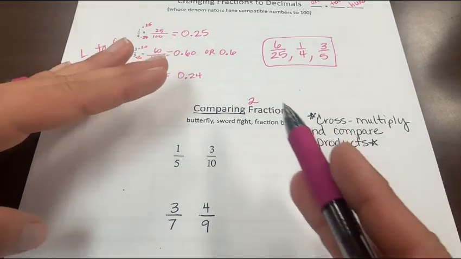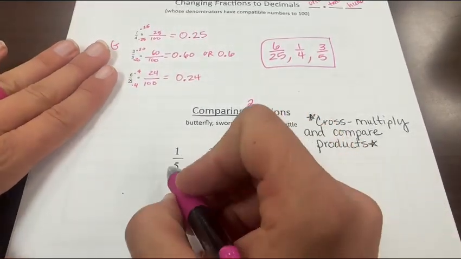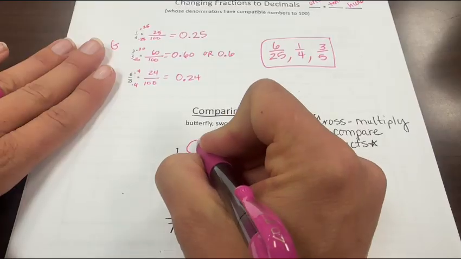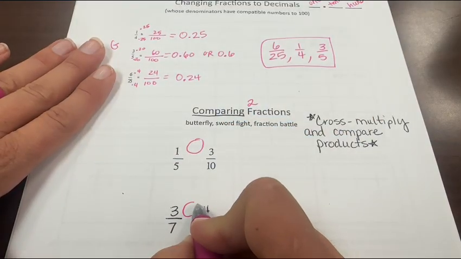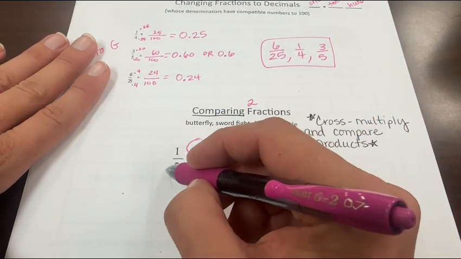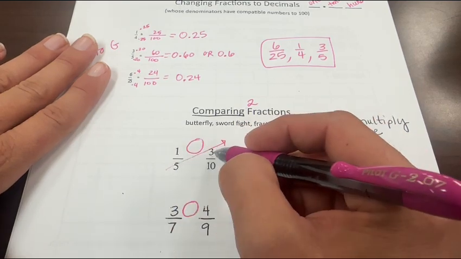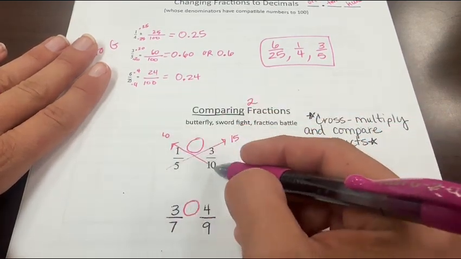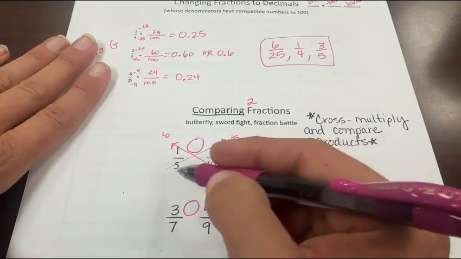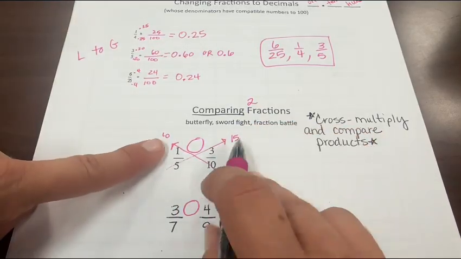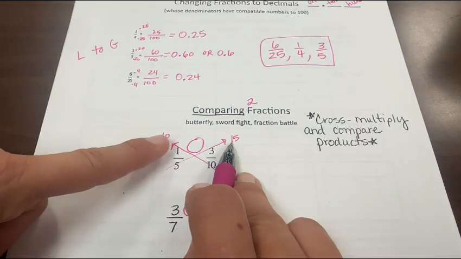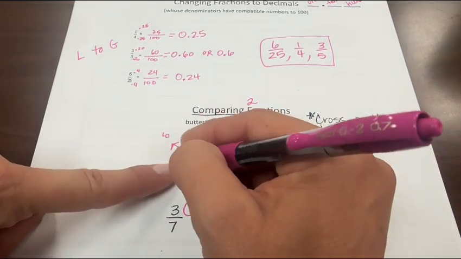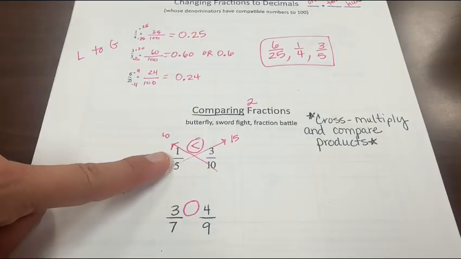You have to go up when you cross multiply. So we're going to put a circle here so we can put a greater than or less than sign. So we have 5 times 3 is 15, 10 times 1 is 10, and this literally makes a multiplication sign. That kind of reminds you what you're doing. And so we're going to compare those products. So we've got 10 and 15. This one's going to be smaller than this, so 1/5 is less than 3/10.